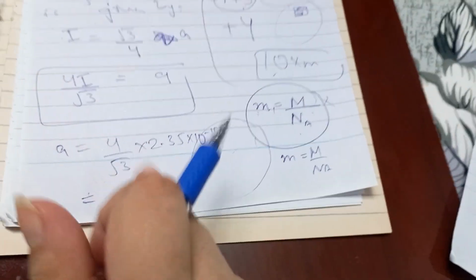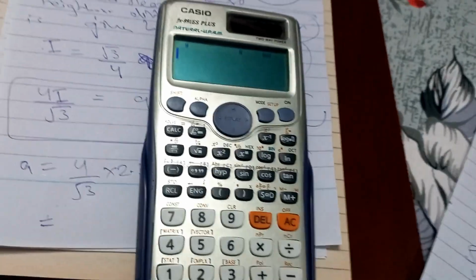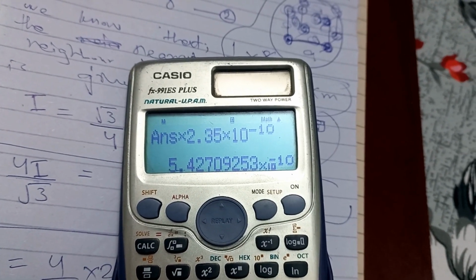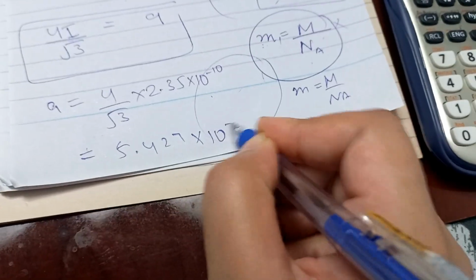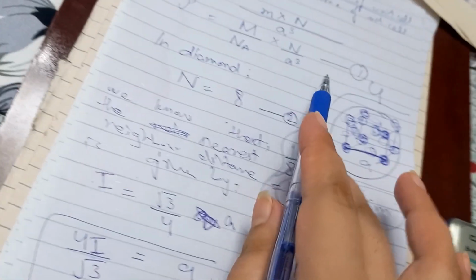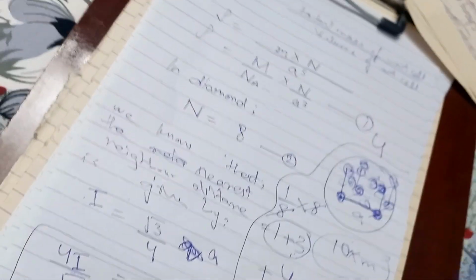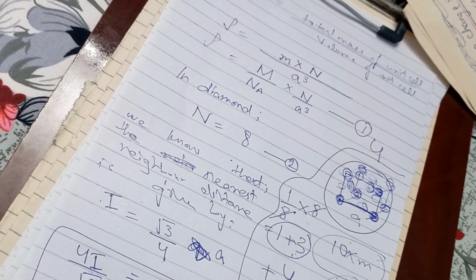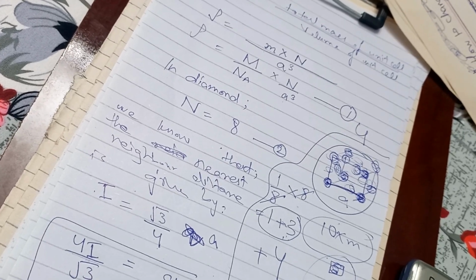So let us calculate this and find out a. Let me use the calculator. You can see here it's 5.427 multiplied by 10 to the power minus 10 meter. This is what we are going to use in formula number 1. Now we know all the things in this formula, and we just need to put those values into the formula to get the result we are seeking.